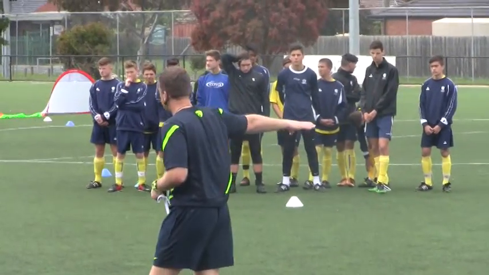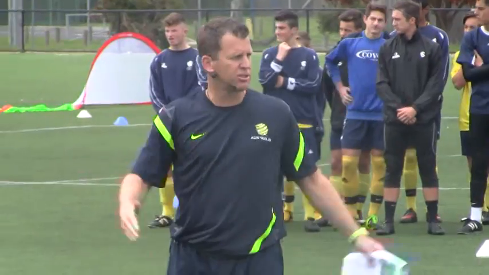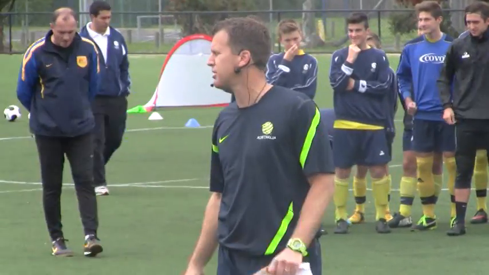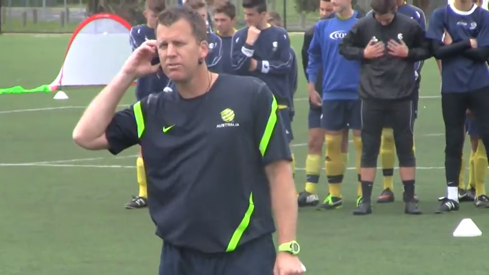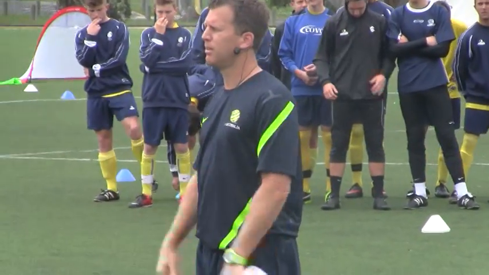And we're looking specifically at the central area of the field. So we're not too concerned about the wide areas. That might come in another session. So we're just focusing on a specific area that we can complete in one session.